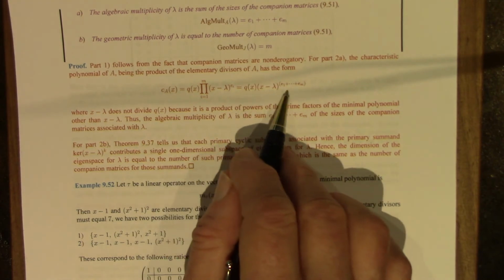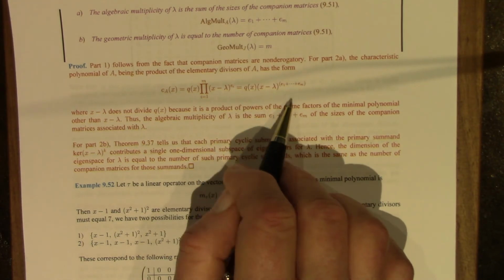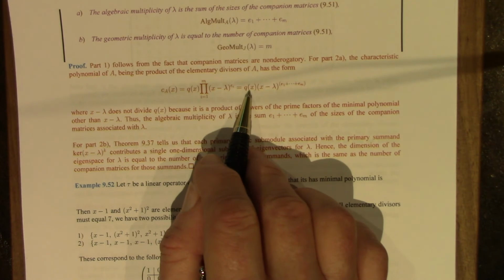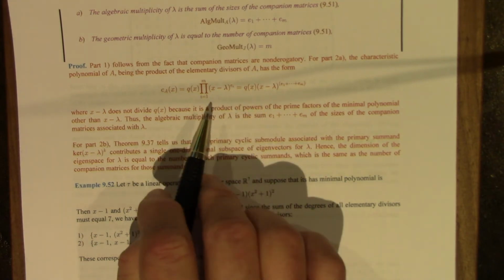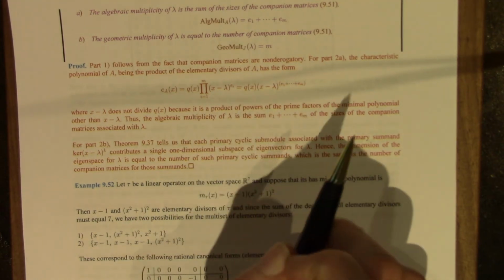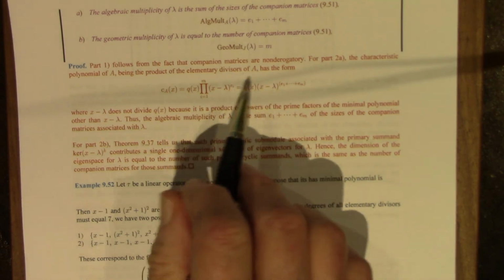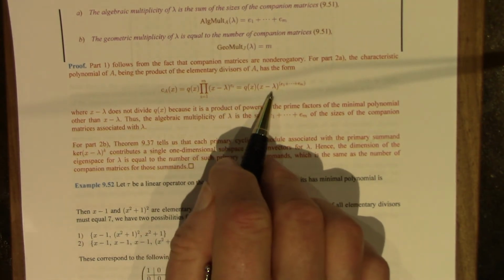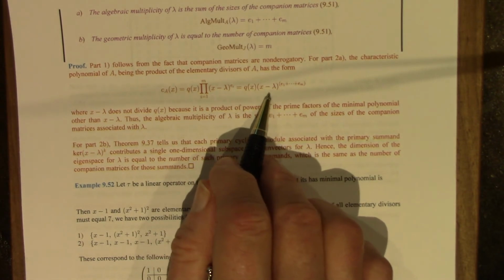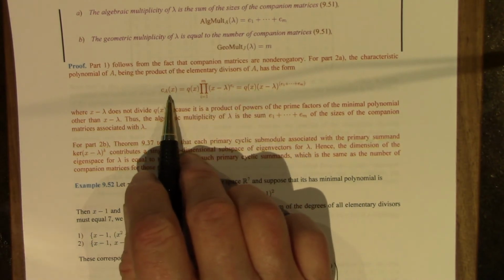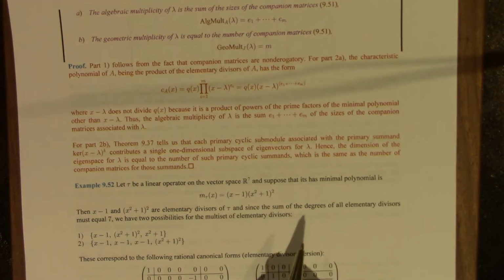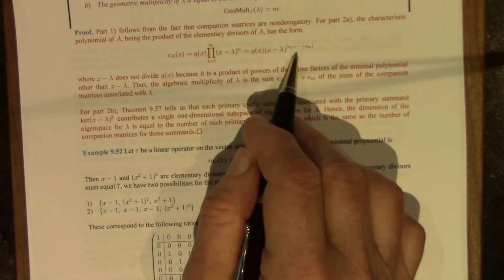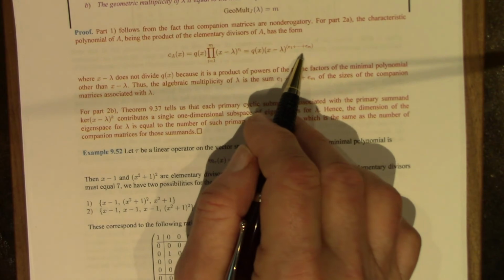So we get this expression, and q of x is not divisible by x minus lambda. It's relatively prime to x minus lambda. So the algebraic multiplicity of lambda, which is the multiplicity of lambda as a root of this polynomial, is precisely this exponent, which is the sum of the sizes of the companion matrices.